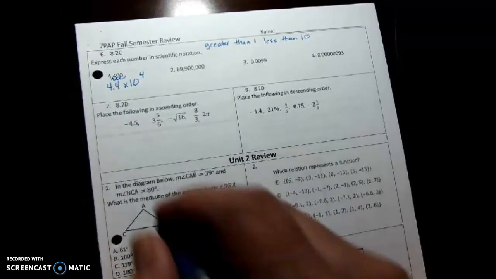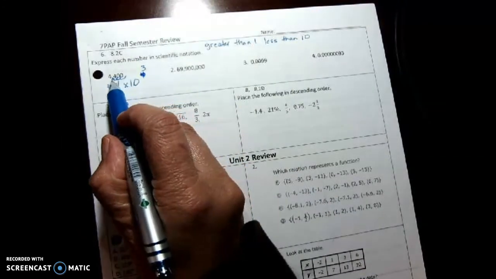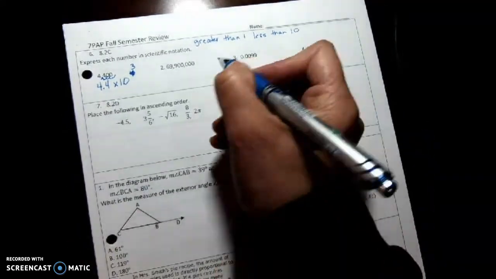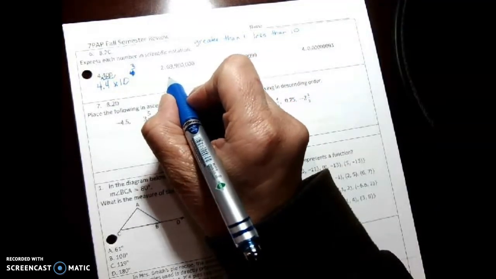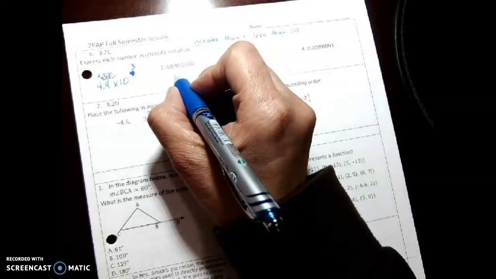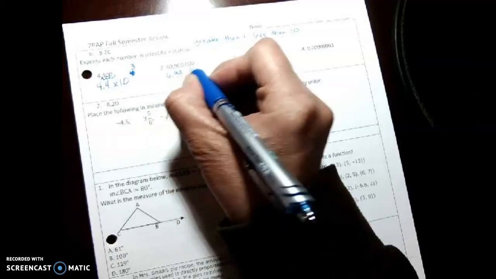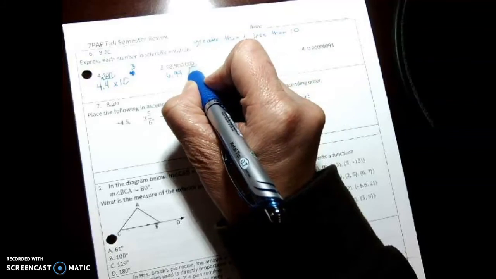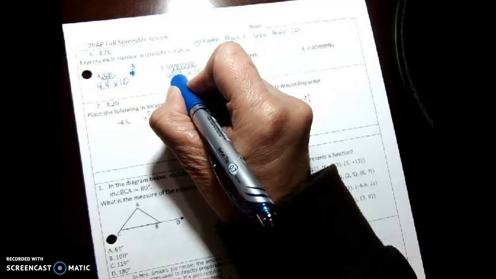So 10 to the 4th. I'm sorry. I counted 3 spots. 1, 2, 3. So 4.4 times 10 to the 3. Same thing here. I want to put the decimal where it makes the number greater than 1, less than 10. So 6.99 times 10. And I'm going to count 1, 2, 3, 4, 5, 6, 7. Okay?